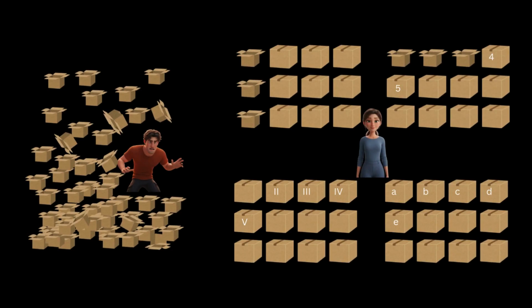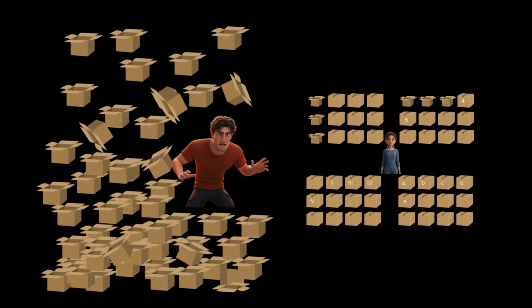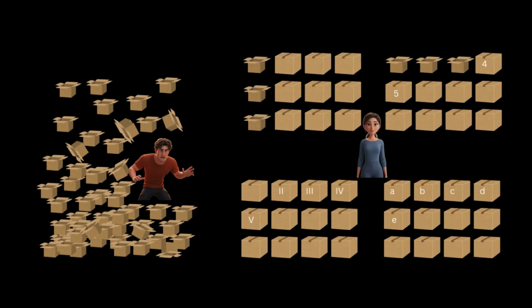On Lena's side, the boxes are lined up, grouped, easy to follow. Rex is still moving fast, but he keeps returning to places he's already been. Lena moves slower, but every step is deliberate. She always knows where she is and where she hasn't looked yet.